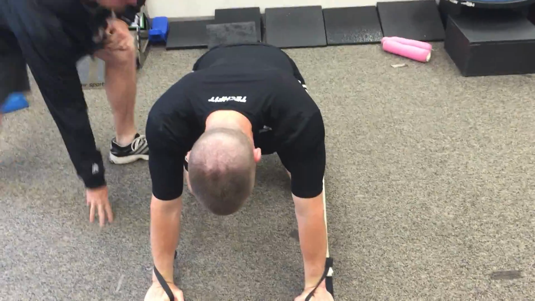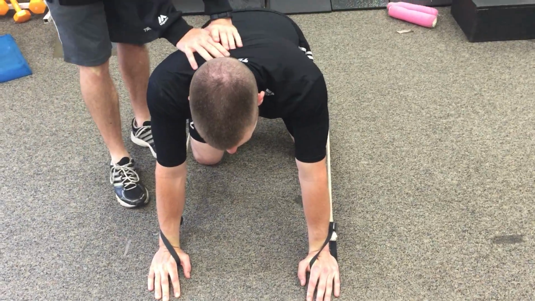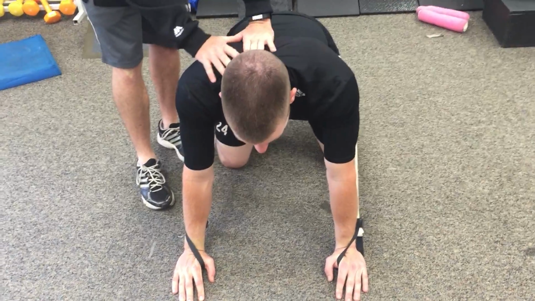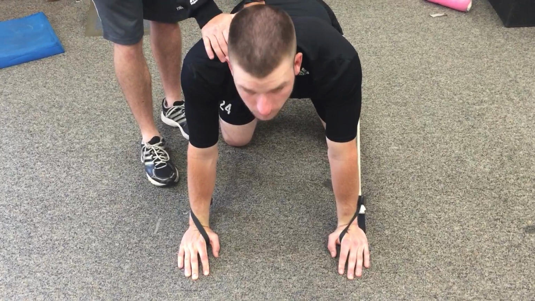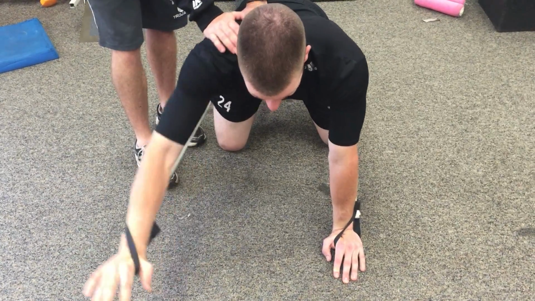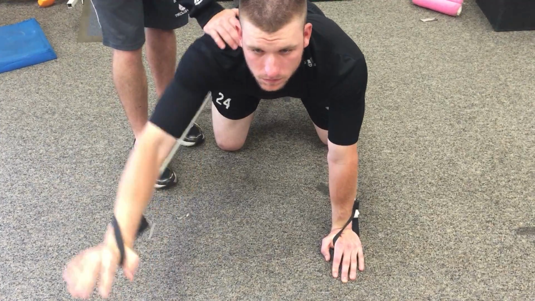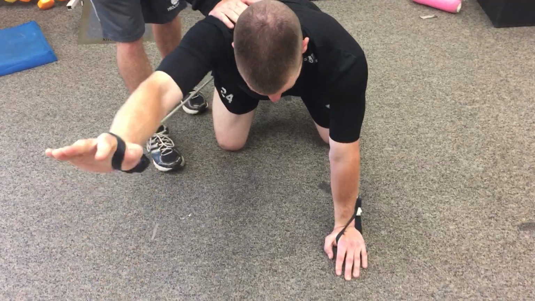Okay. So the first thing we're going to do is I'm going to provide cueing with my hands, and I'm going to hold it, make sure his scapula stays stable, and you're just going to reach out as far as you can towards the table for me with your right arm. Good. 4 more. 2, 3, 4, 5. Good.